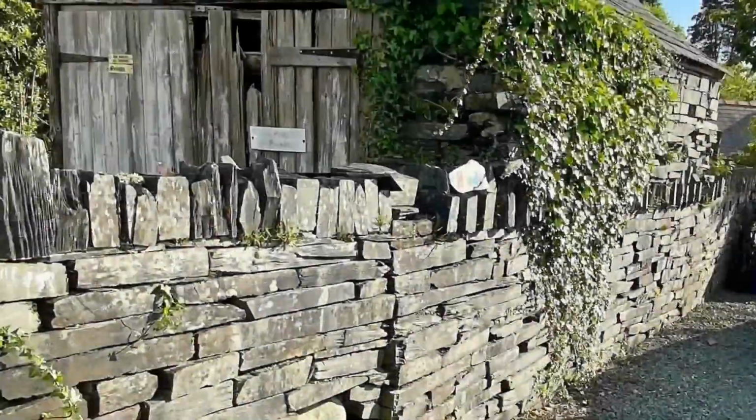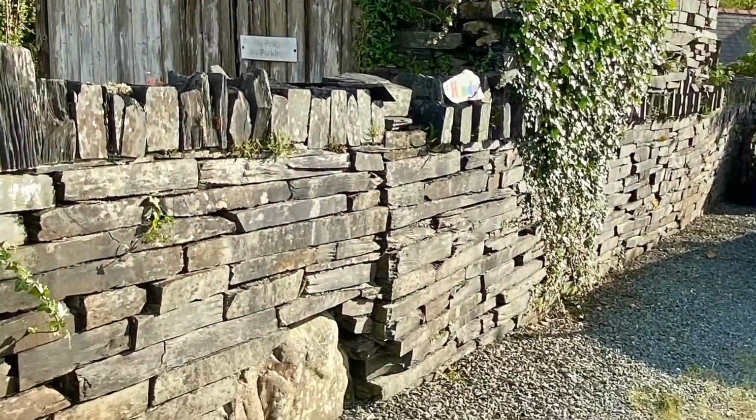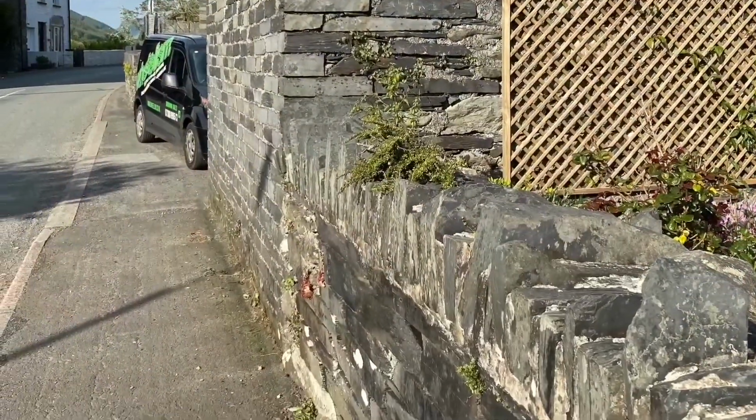I'm going to look at the walls more closely and the details in the walls because they're really inspirational and so different.